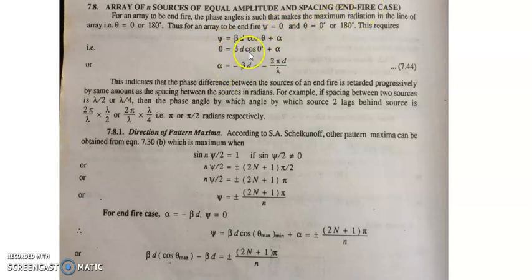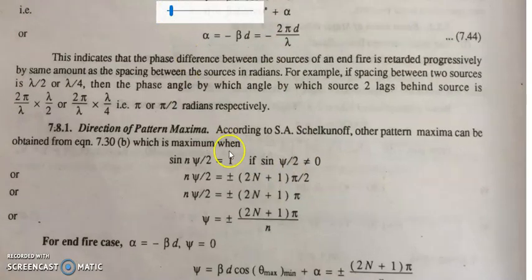Then 0 is equal to beta d cos 0 plus alpha, and you get alpha is equal to minus beta d. What is the value of beta? 2 pi by lambda. So we have 2 pi by lambda into d. Now, as usual, we have to find out the direction of maximum pattern maxima.